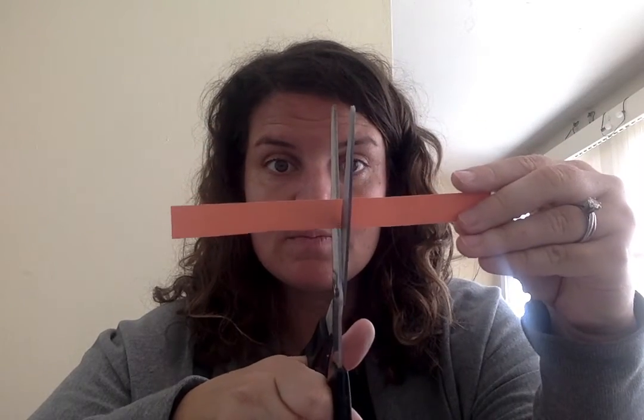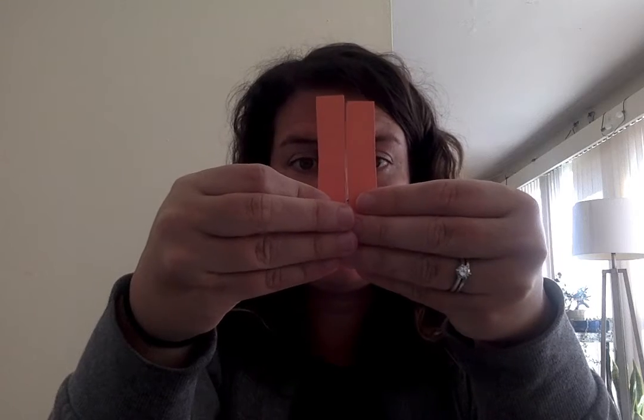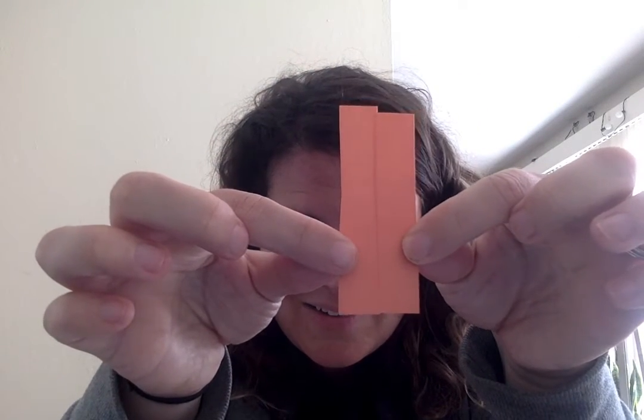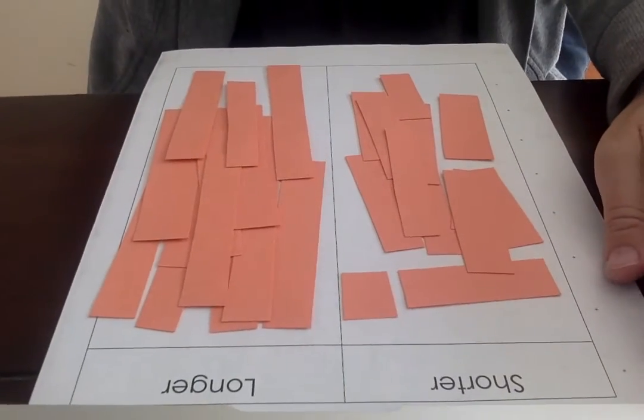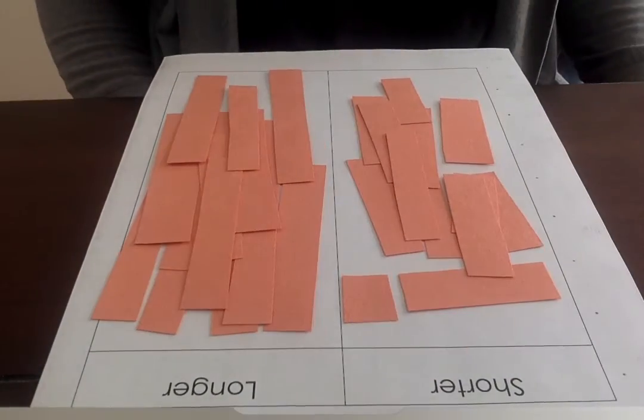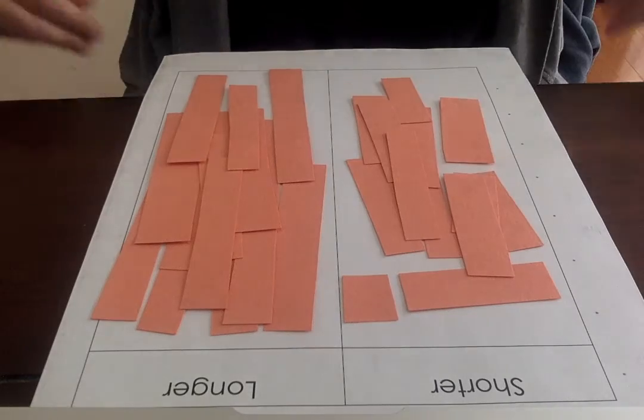Maybe I'll make this one a really tricky one. Make it really close. Oh, friends. Let's see. Oh, it's so close. This one is longer and this one is shorter. And let me show you my finished product. Let's see. Excelente. So, my friends, if you glued it, then you're all set.